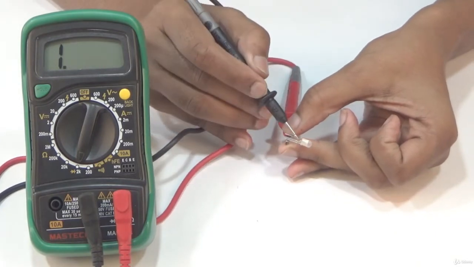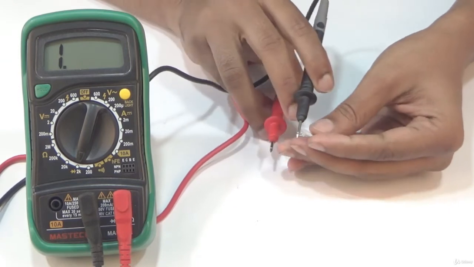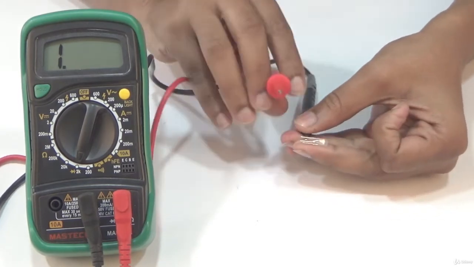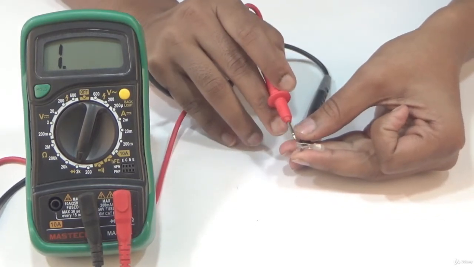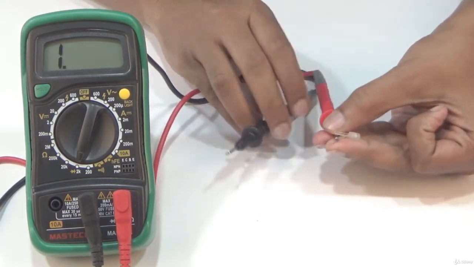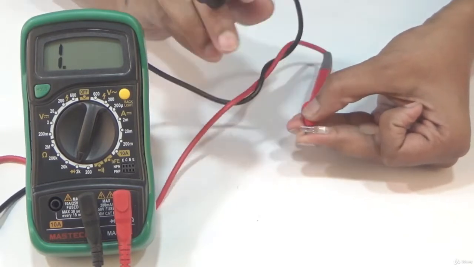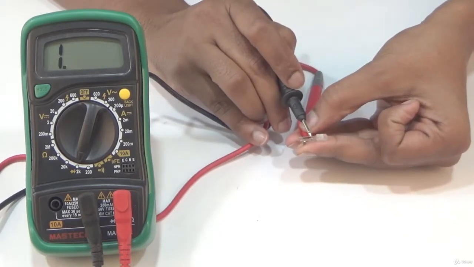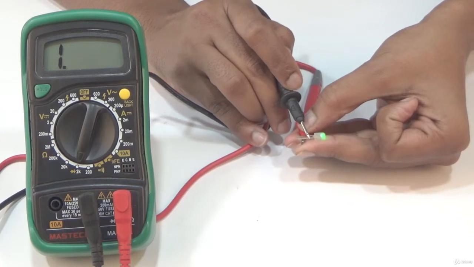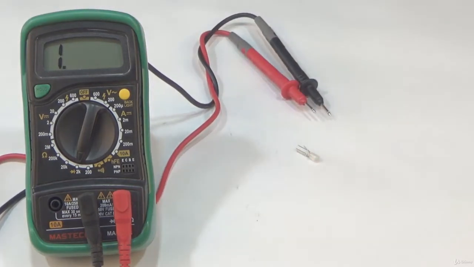See, when I'm touching the negative terminal at the LED cathodes, see, now I have switched it. LED is not glowing. But whenever I am connecting positive at common and touching the negative at the cathode terminals, the LEDs are clearly glowing. So this LED is common anode.